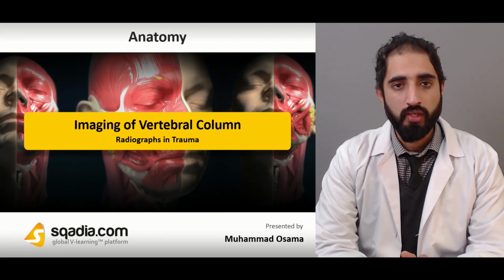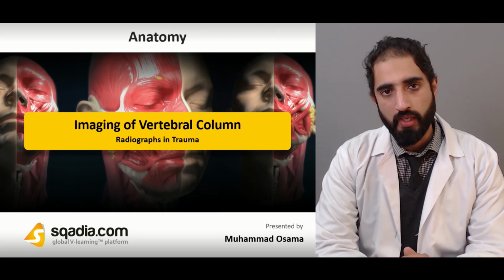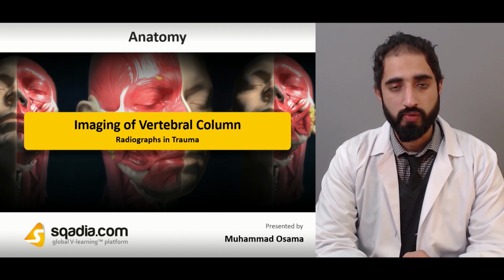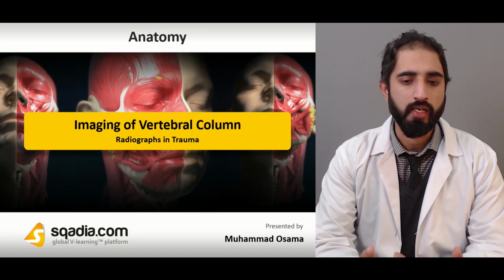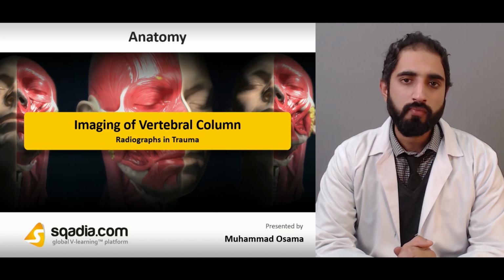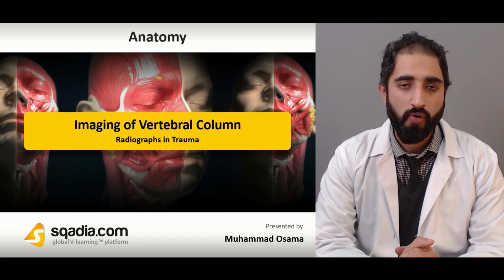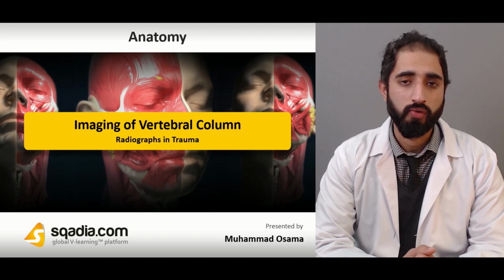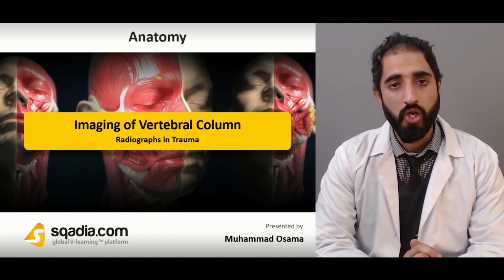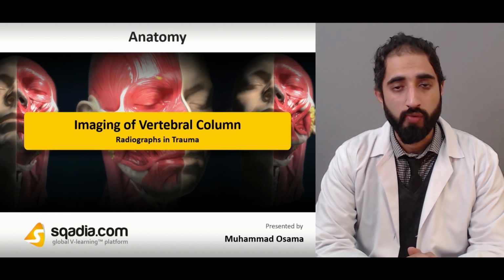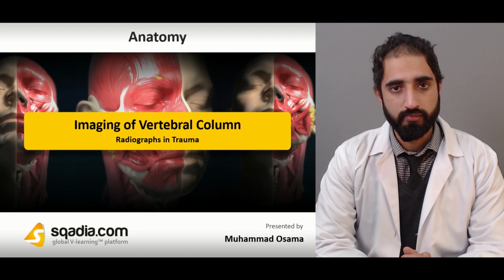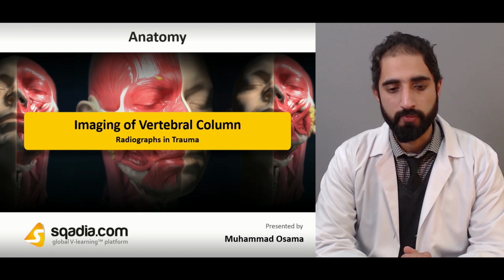Now, talking about the imaging of the vertebral column, it is very common in our clinical practice that we come across patients who have undergone trauma, and the spine is one of the parts of the body which is suspected to have undergone an injury. It is also important to consider the spine because it lodges the spinal cord, which can be involved and can lead to spinal cord injury, a very clinically significant condition.